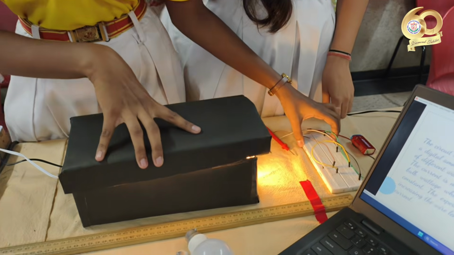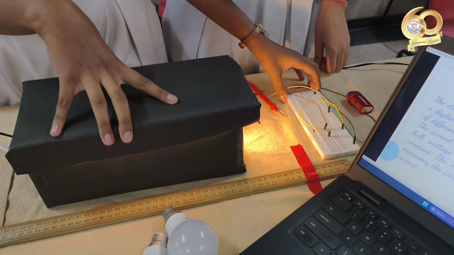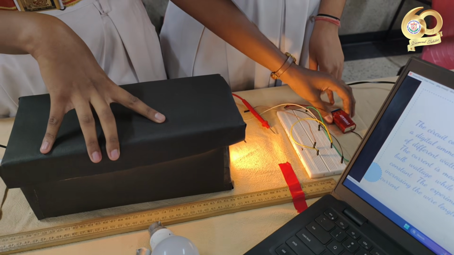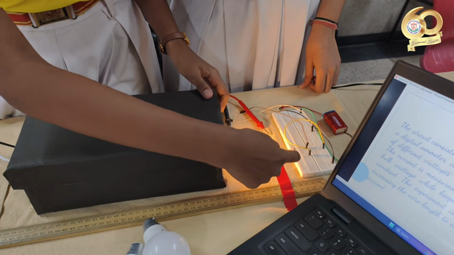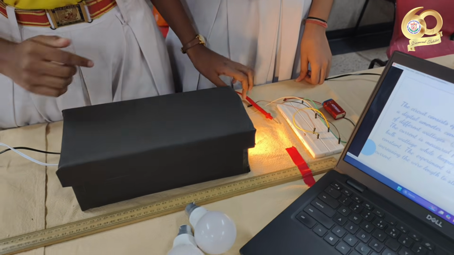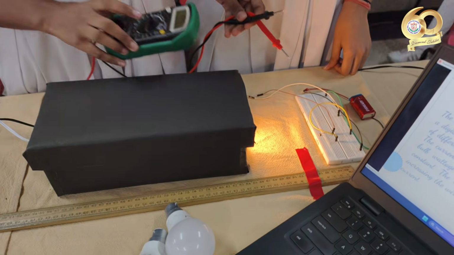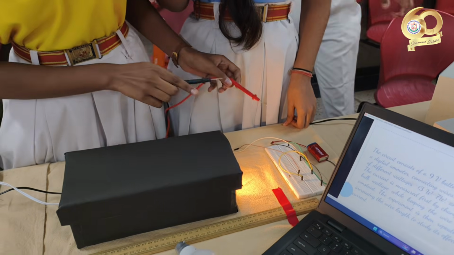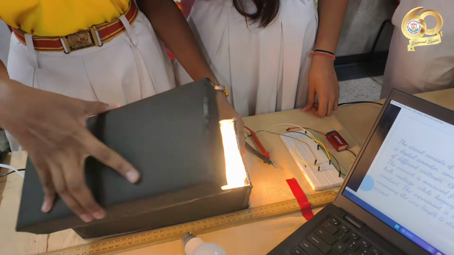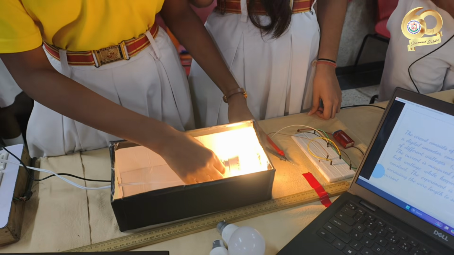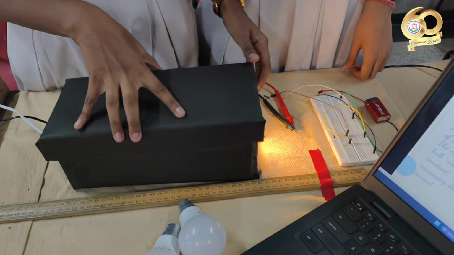So this is a breadboard which we use to connect the circuit, and this is a 9-volt battery, and these are jump wires. This is an LDR, which is used to measure the current, and this is a multimeter which will be connected to the wires so that we can measure the current as well. And this is a box in which we have kept the bulbs of different watts.